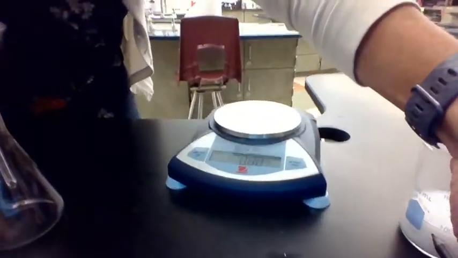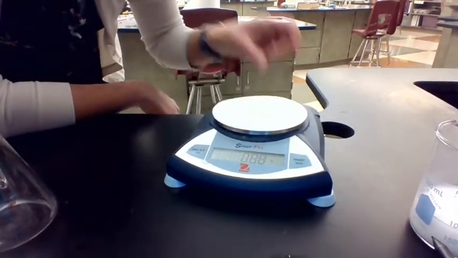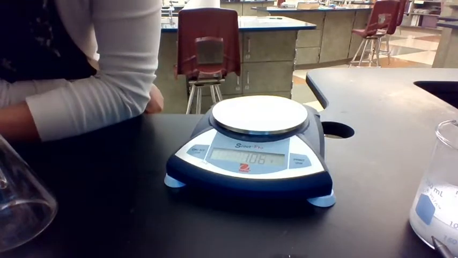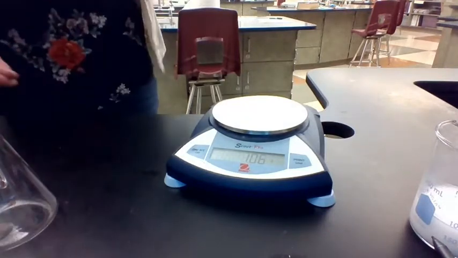So here's our balance. Hopefully you can see it. It is zeroed. And we are going to weigh this filter paper. So it looks like the filter paper is 1.06 grams. So this is information we'll need later. So you want to write that down in your data table.